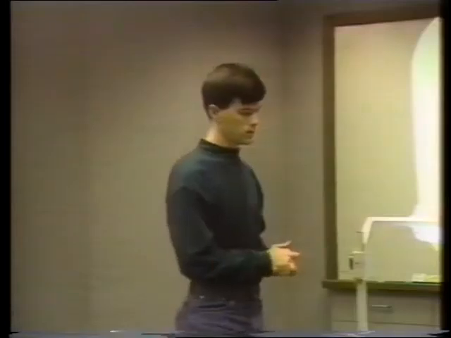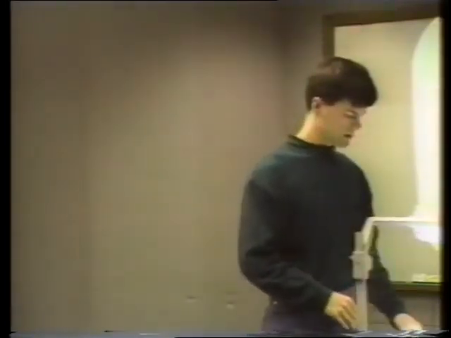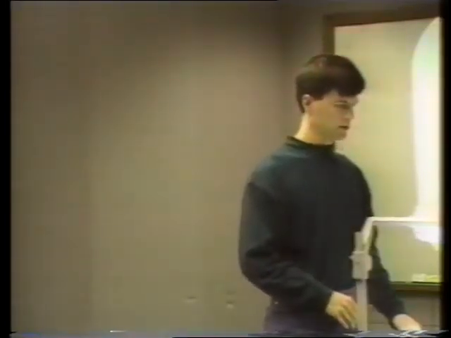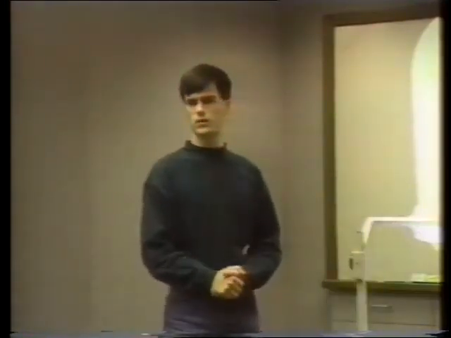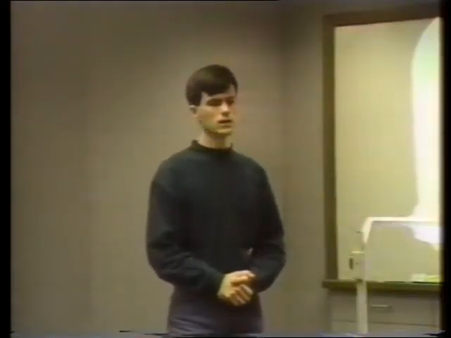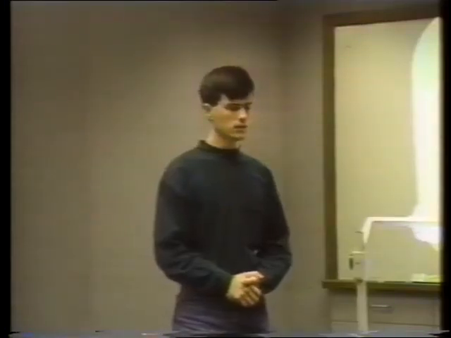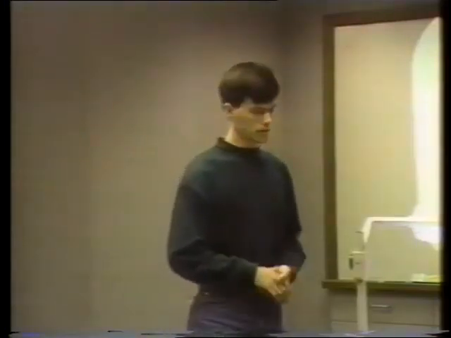One of the major differences here is something we call Unicode. You've probably heard about this Unicode conference. It's a 16-bit character set. Every character is 16 bits, and it supports all the characters of the world.